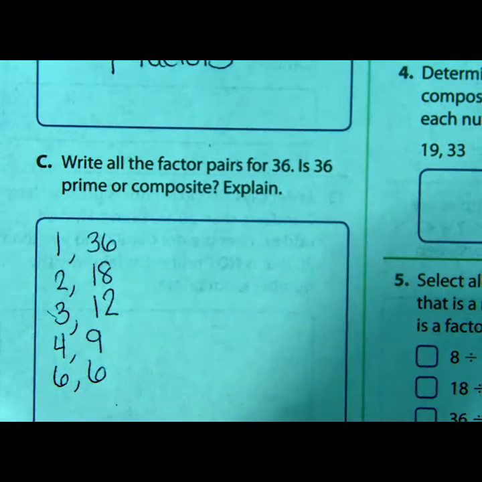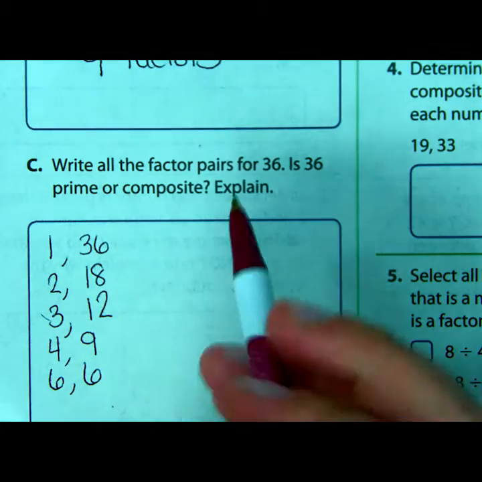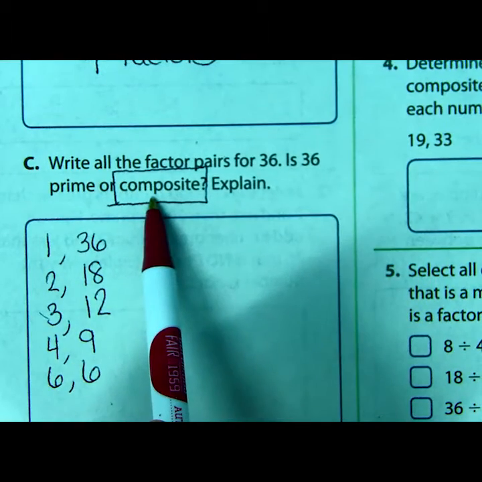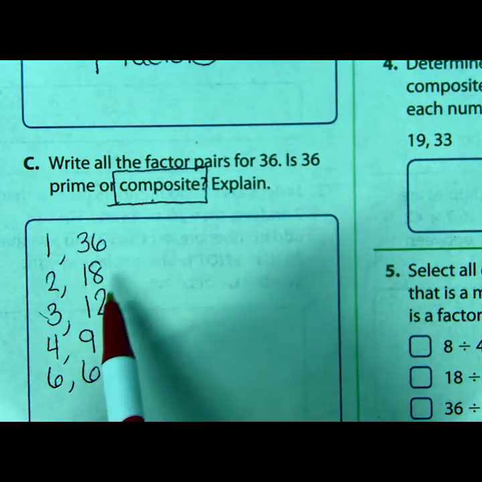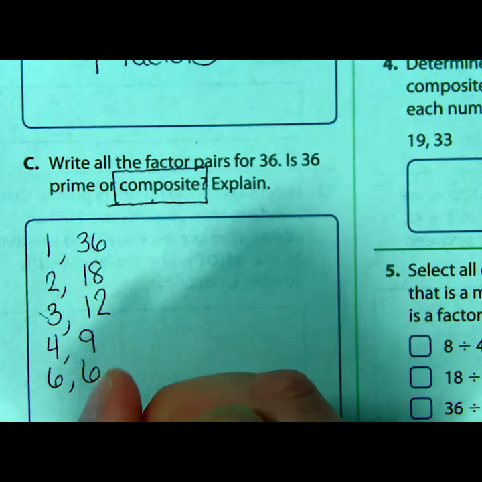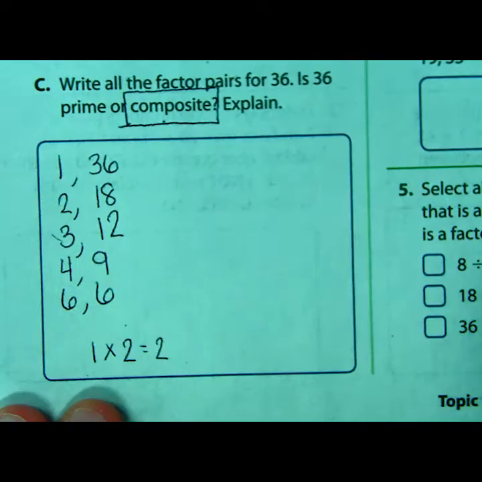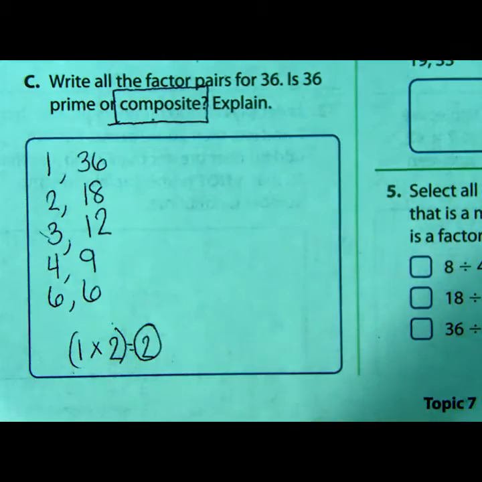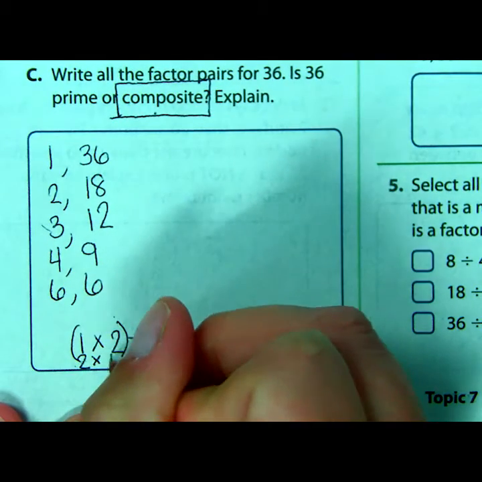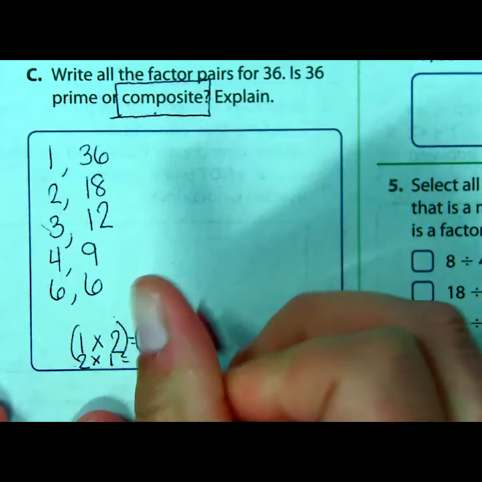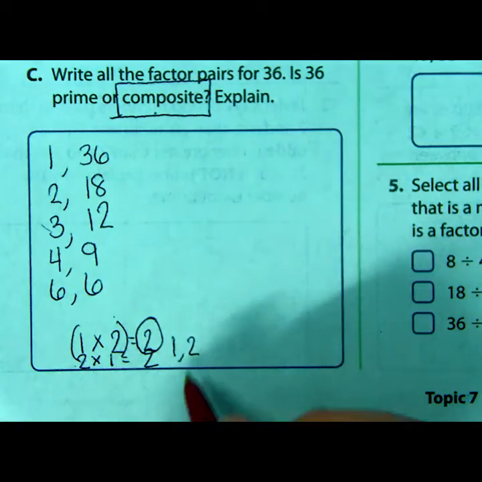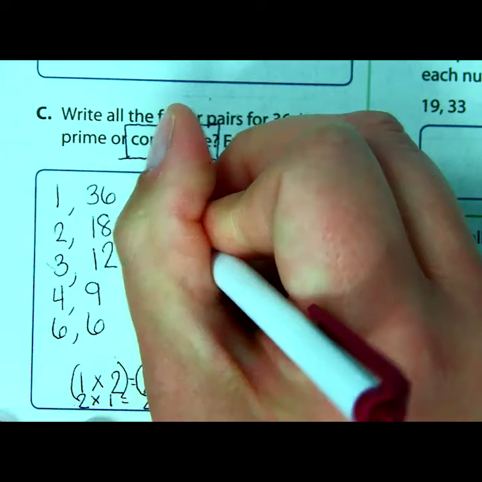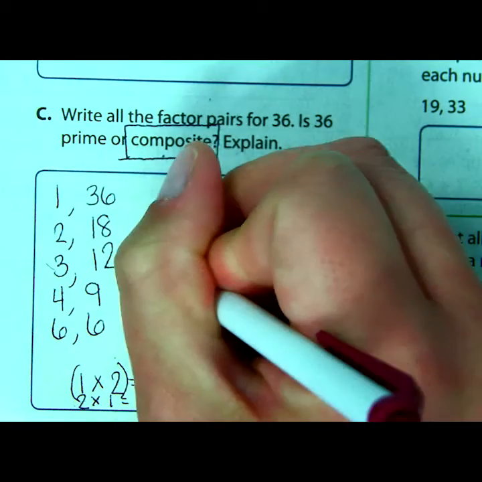So we need to know if 36 is prime or composite. So what you guys learned about the word composite is that a composite number has more than two factors. For example, 1 times 2 is equal to 2. There is no other way to get that product of 2. You only have these two factors that will get you there. Even if you turned and flipped them around, 2 times 1 is equal to 2, you still, when listing the factors, would have 1 and 2. So that is an example of a prime number. So obviously we see that there are 9 factors. So 36 is a composite number.